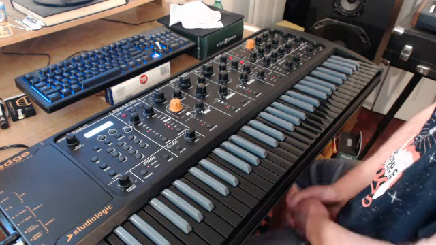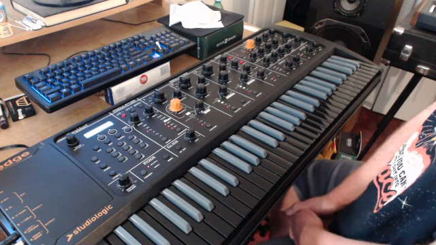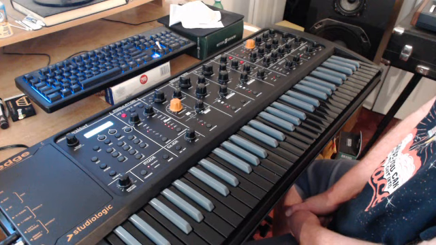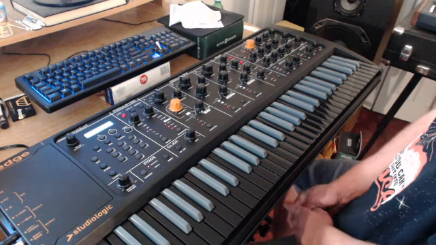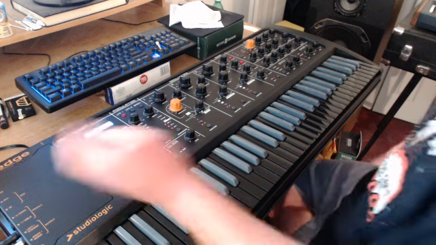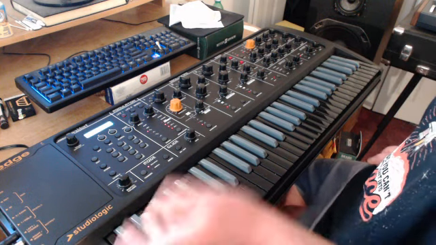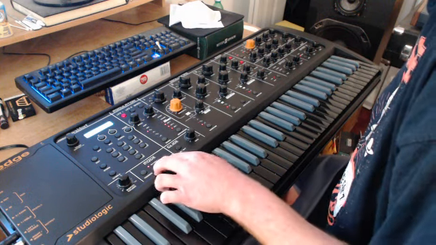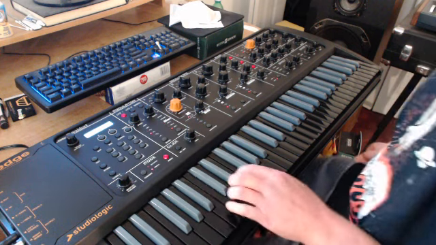So first and foremost, I'm going to show you how to split and layer sounds, because there's a lot of people who still don't know that, and the manual doesn't cover it because the manual sucks. It's very easy. Let's say I want a bass sound down here and a chord sound up here. So I'm going to choose my bass sound. I have a bass sound set to 198.